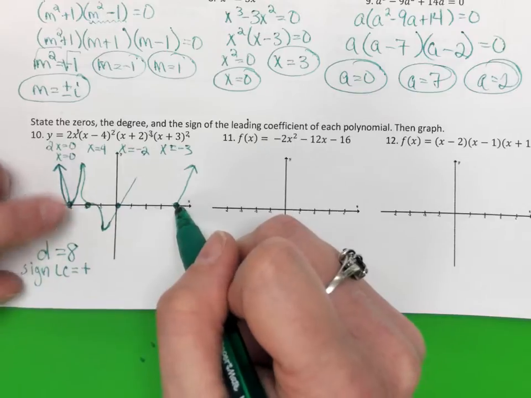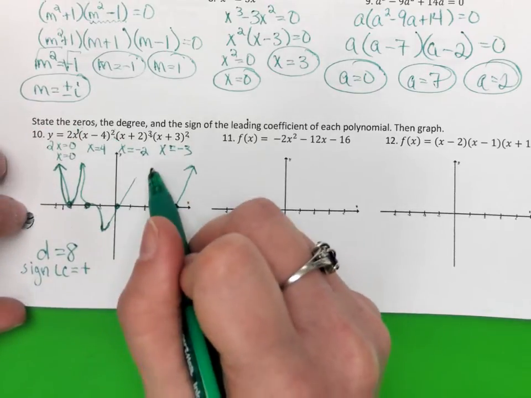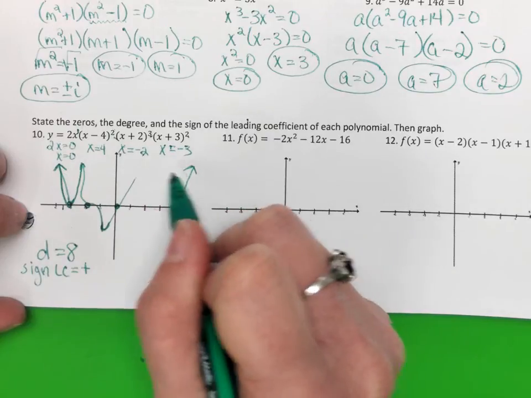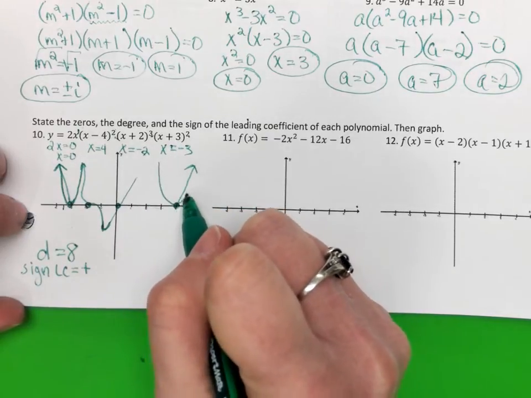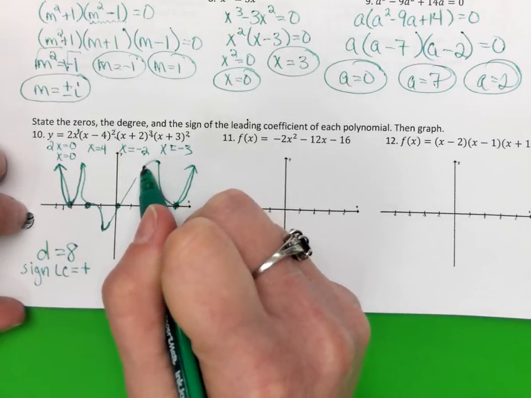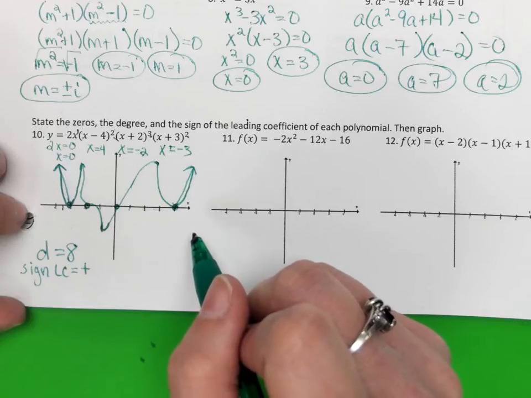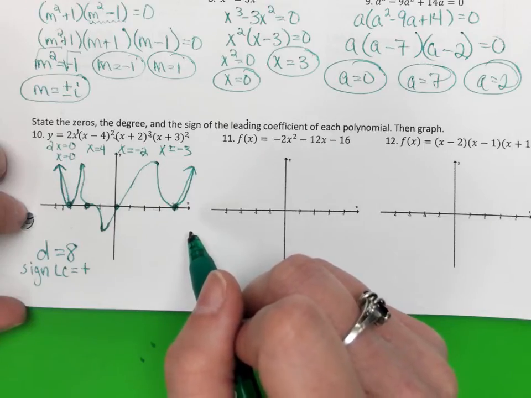All right, and then finally this is 4. What's happening at 4? A parabola, and I know my parabola has to face up, correct? Because that end behavior has to go up. And then what do I do? I just connect these two pieces with a curve. Are y'all okay? We're not making pretty graphs. We're just making a sketch.